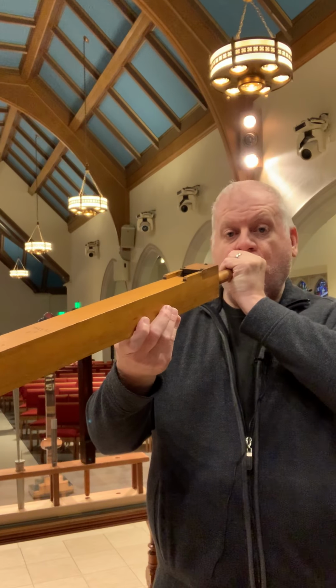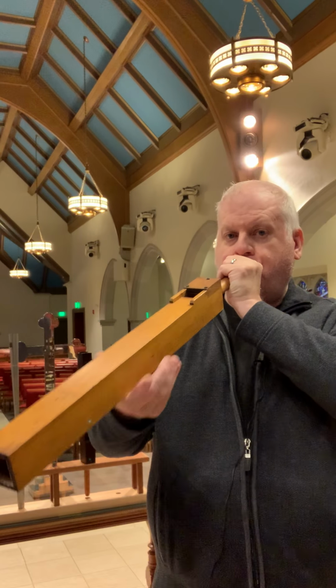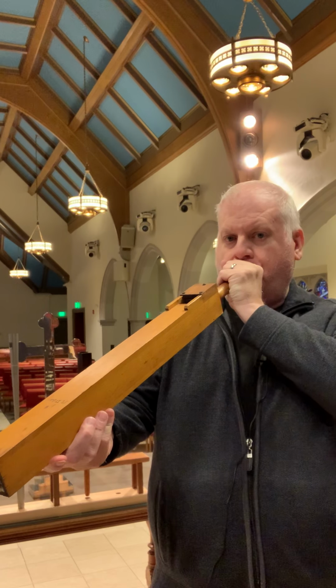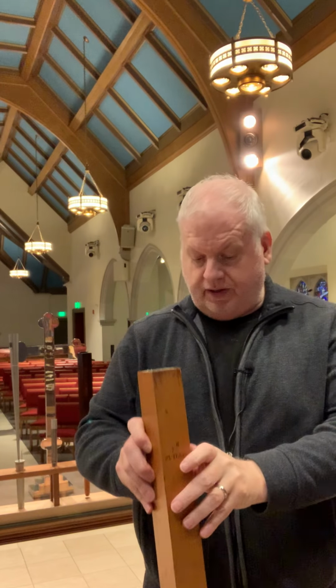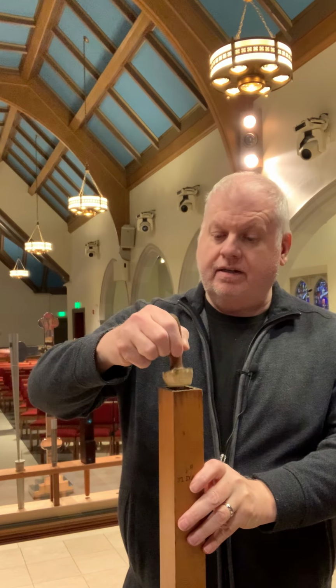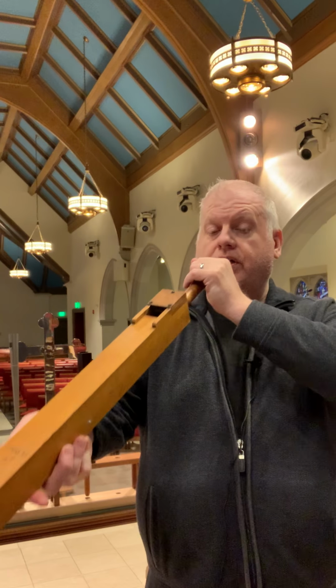If I take the stopper out, you'll hear what it sounds like without the stopper. So it's an octave higher than what it was. You put the stopper back in, and it's going to make it an octave lower because the sound column is not going as far as it could.